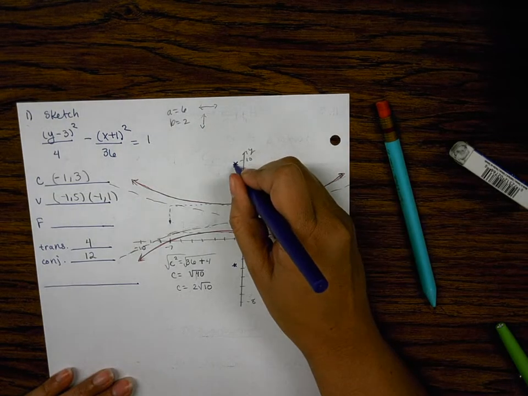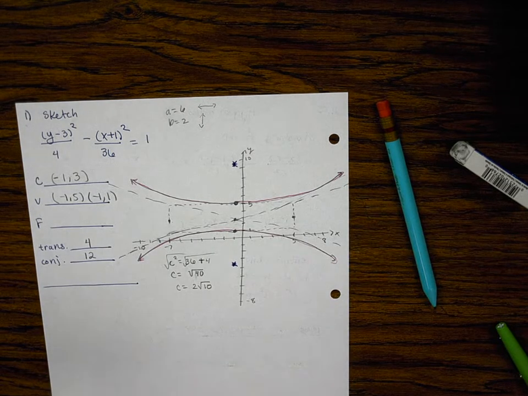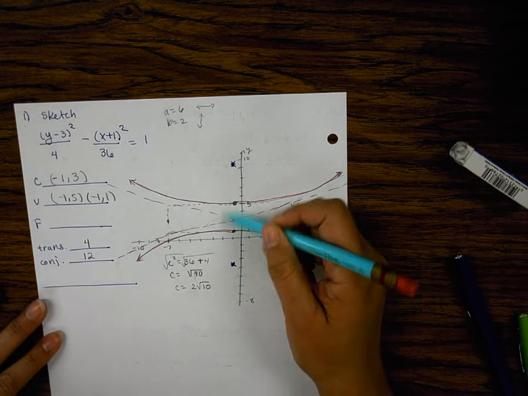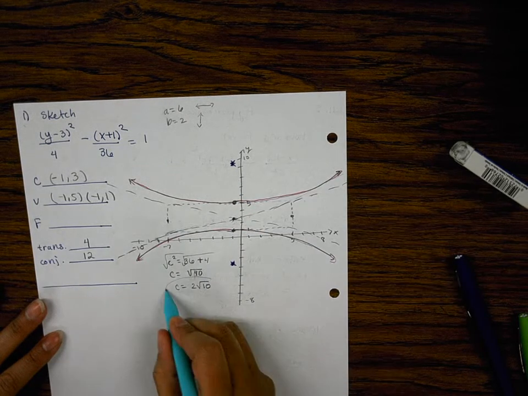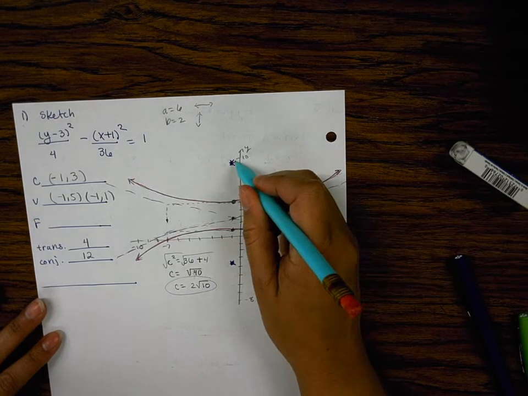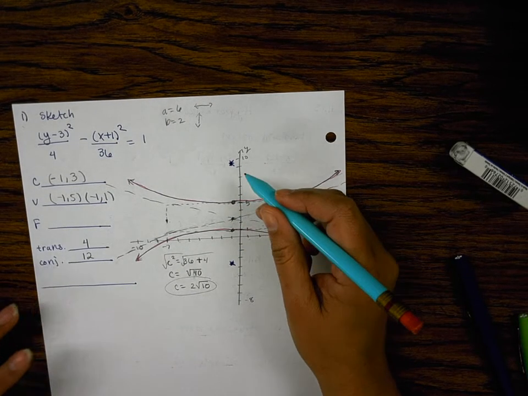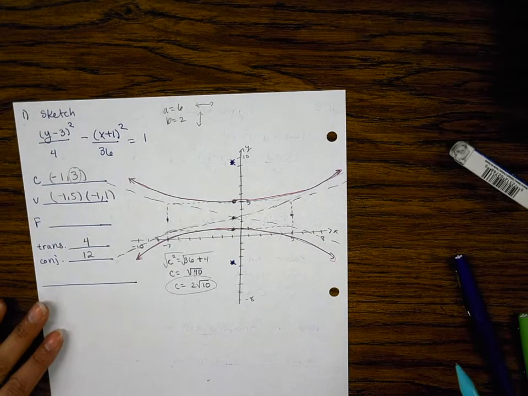Now the way you write the foci, because they're not whole numbers, they're radicals, from the center I went up and down, and when I move up and down, I'm moving up and down 2 root 10 because that is my focal length. When I move up and down, it's the y value that's changing, and the x value is staying the same.